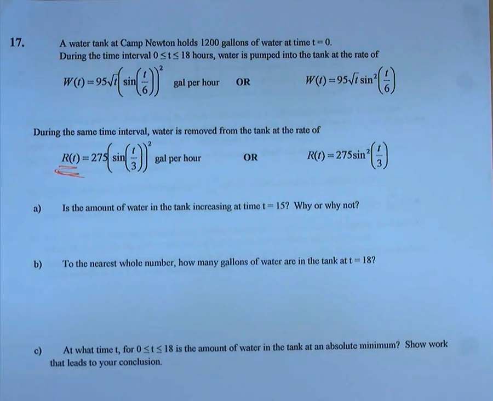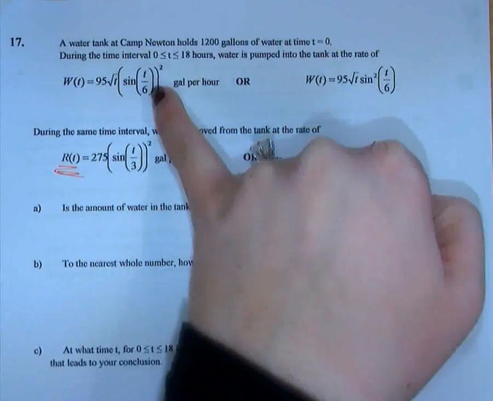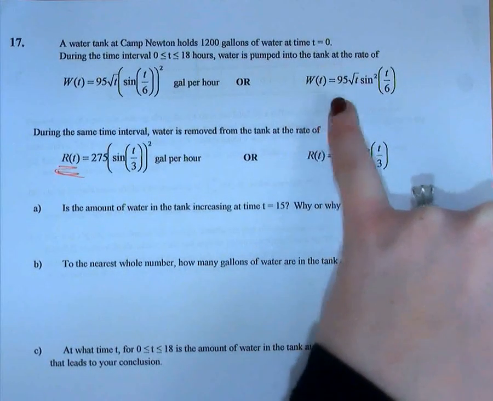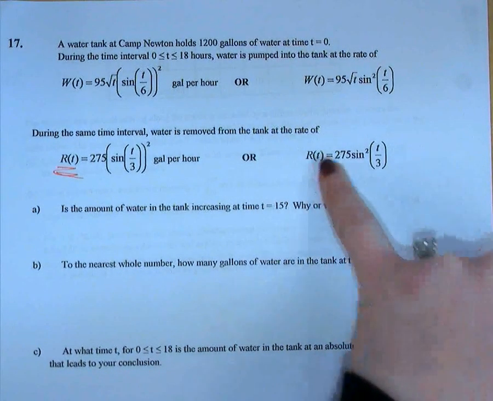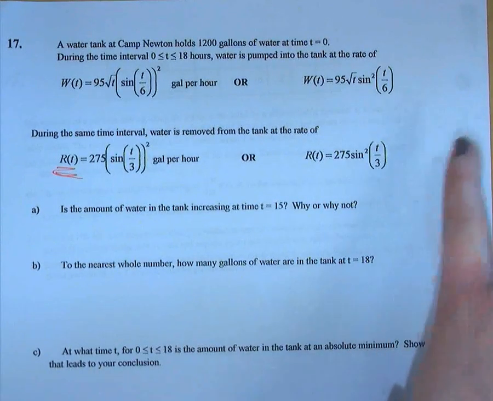All right, page 17. If you've read the question, we have a water tank that holds 1,200 gallons at time 0, and during our time interval, we have water being pumped into the tank at this rate, and it's being removed from the tank at this rate. So that's what we were given.